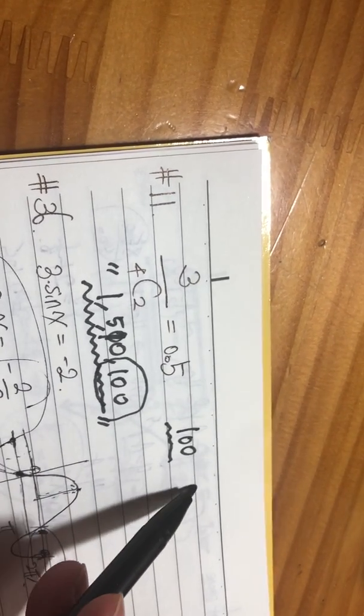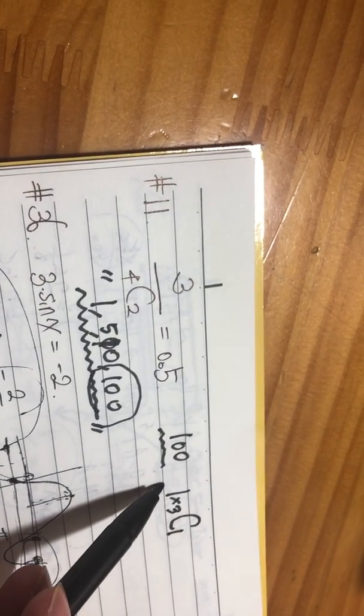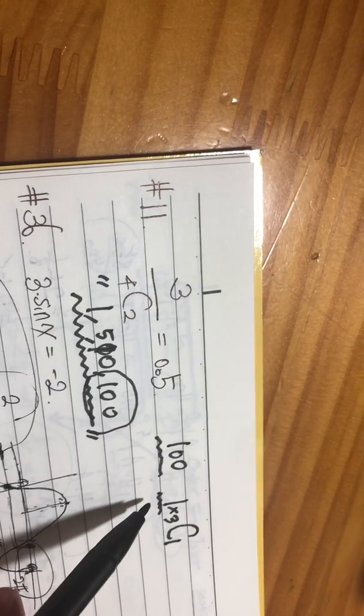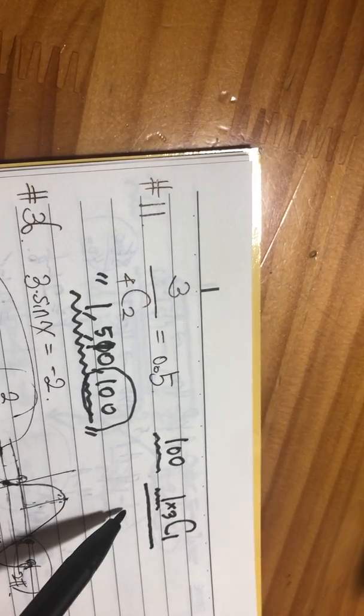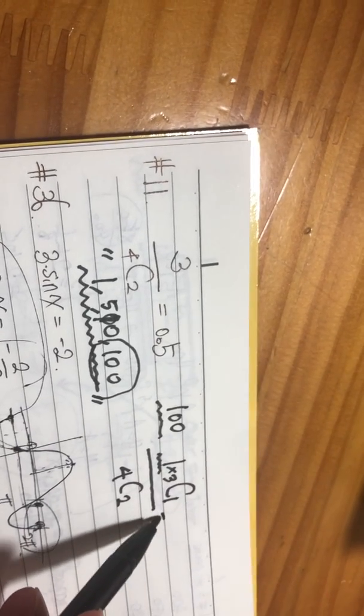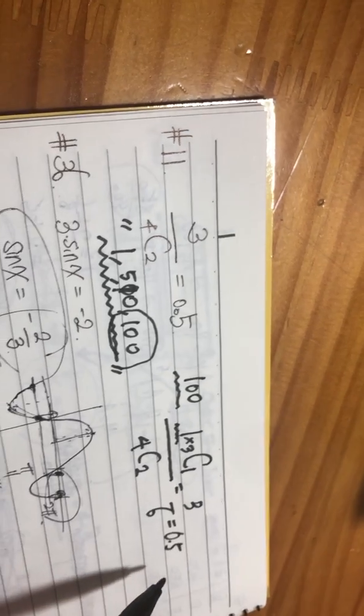So it's 1 times 3C1. This means you are just picking 100, right? And now the only possible cases is 4C2. So 3C1 over 4C2, which is 3 over 6. Therefore, 0.5 is the answer.